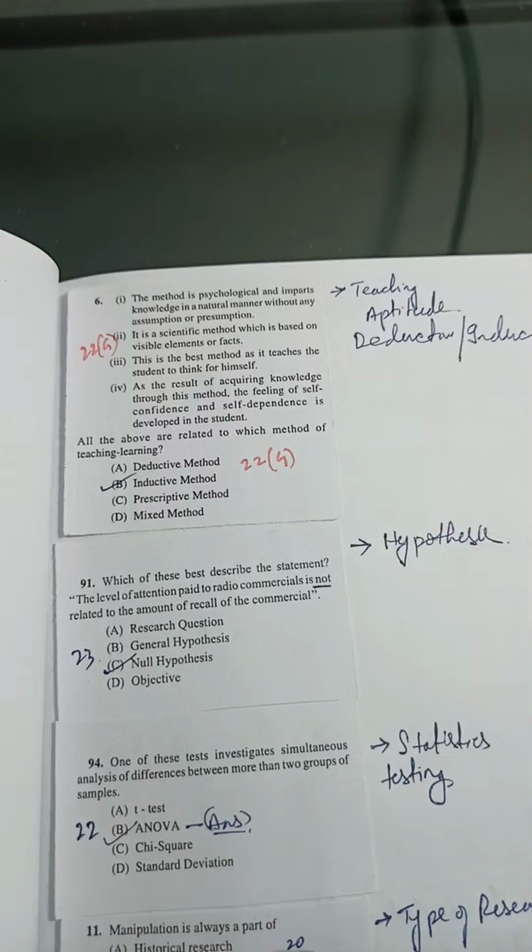So let's check it. The method, they are stating, is psychological and imparts knowledge in a natural manner without any assumptions or pre-assumptions. It is a scientific method based on visible elements or facts. This is the best method as it teaches the student to think for himself. As a result of acquiring knowledge through this method, the feeling of self-confidence and self-dependence is developed in the student. All the above are related to which method of teaching and learning? It is the inductive method.